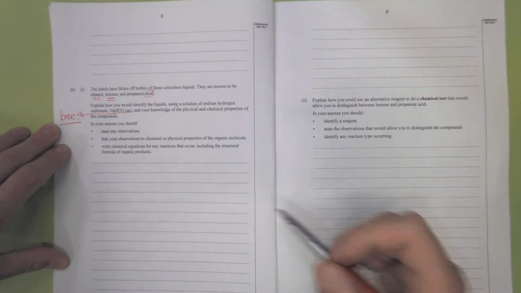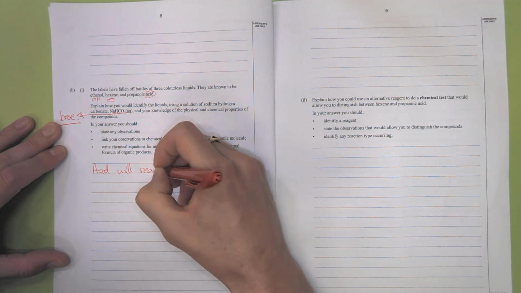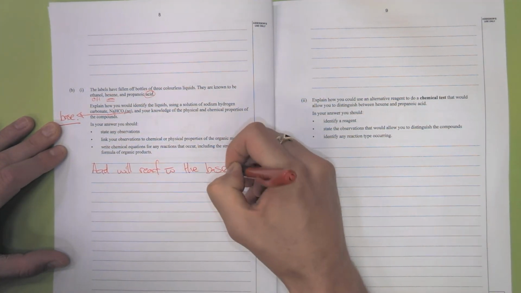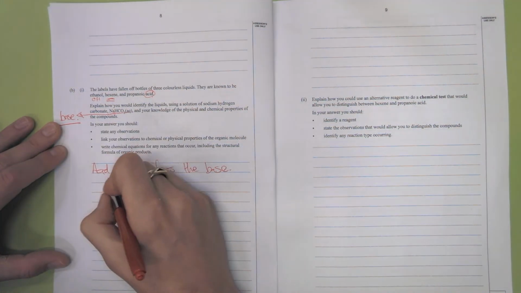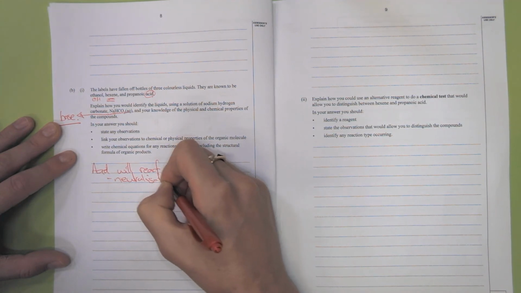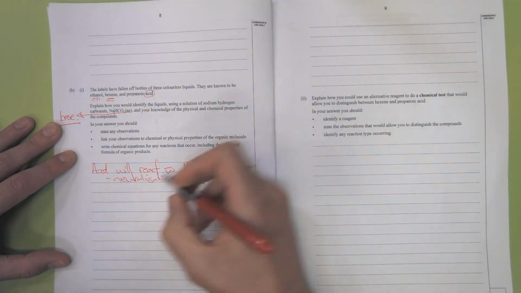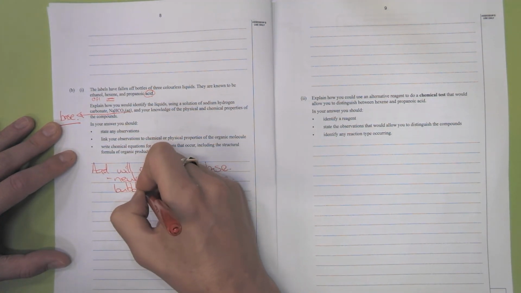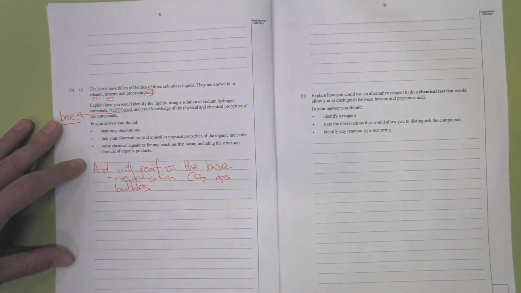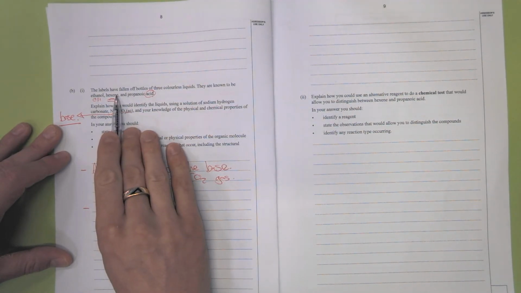So the acid will react with the base. This is going to react with this. We're going to get a neutralization reaction, and we're also going to get CO2 gas produced as bubbles. So you need to know that carbonates react with acids to produce CO2. Now we've got two left. How do we identify the ethanol and the hexene?